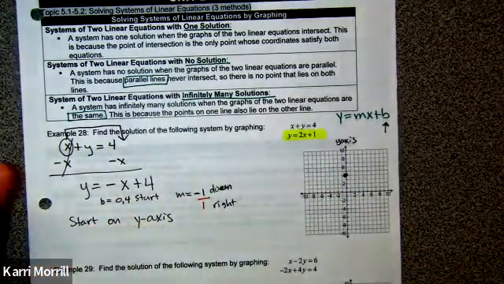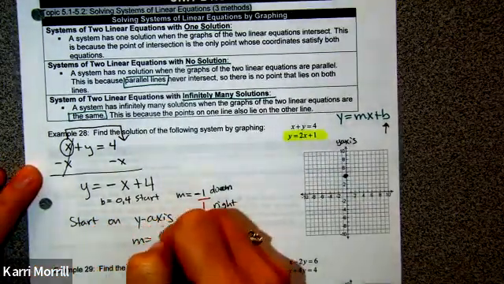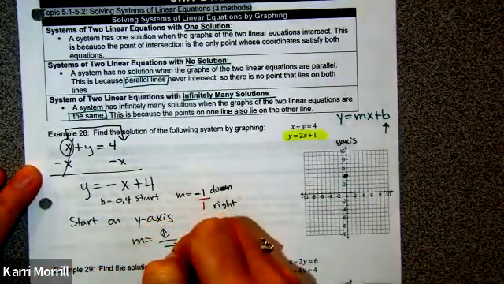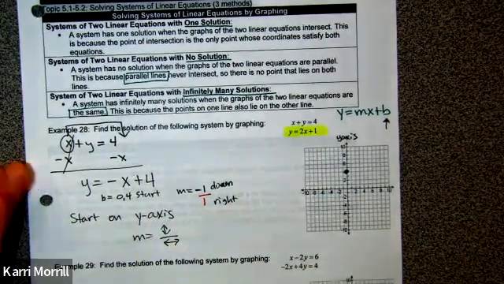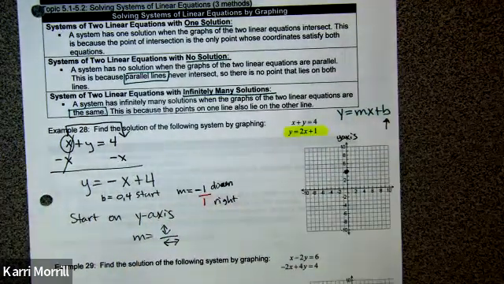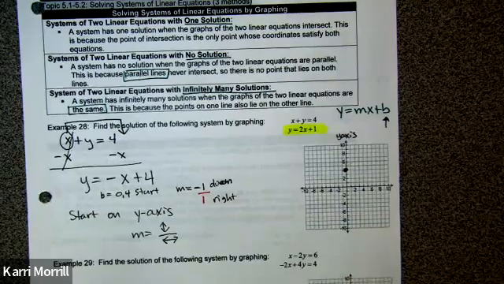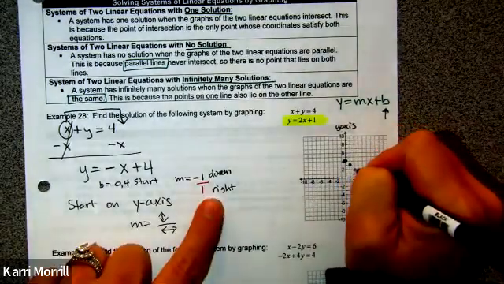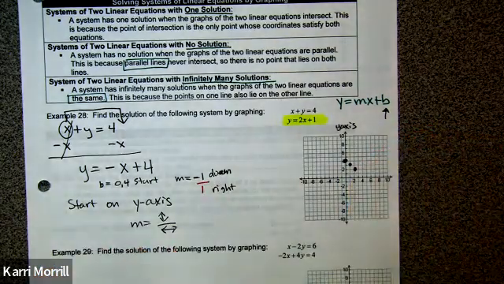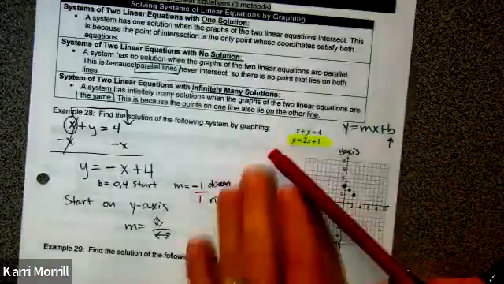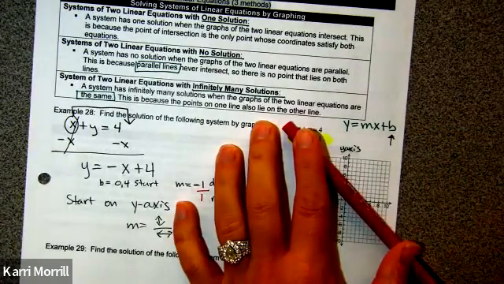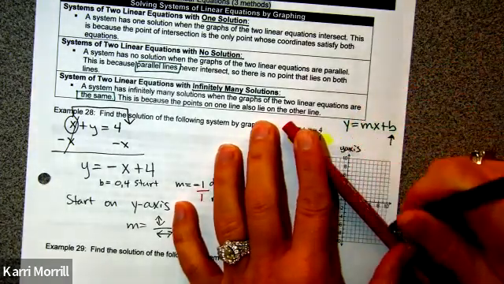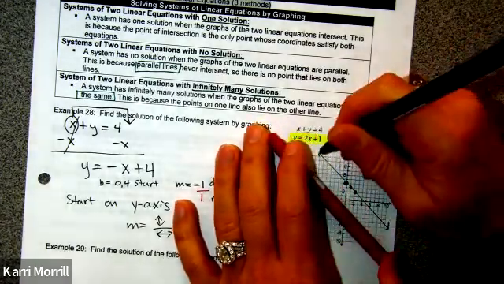Okay, so remember your slope. The top represents your up or down motion, and the bottom represents the right or left movement. So we go down 1 to the right one, down 1 to the right one, and you can do this as much as you want. You may want to do it more than you usually would because of finding the exact intersecting point.